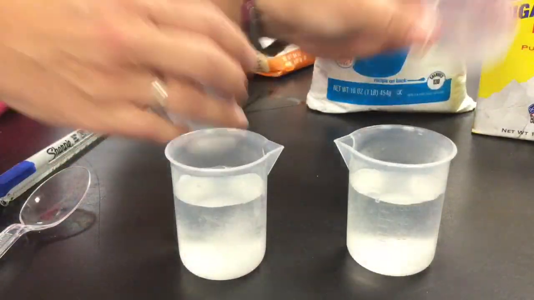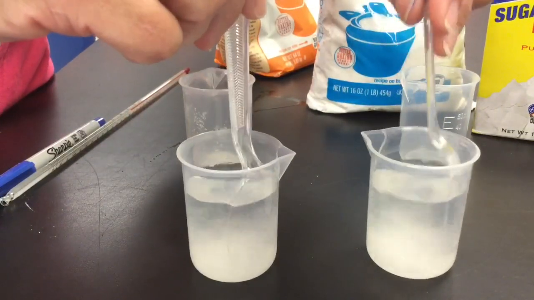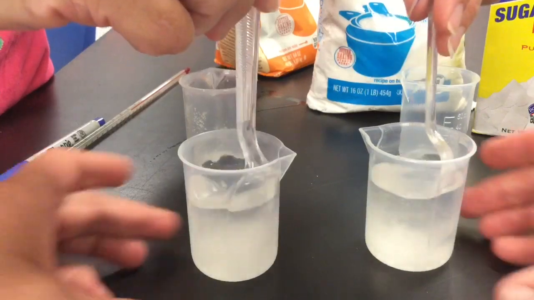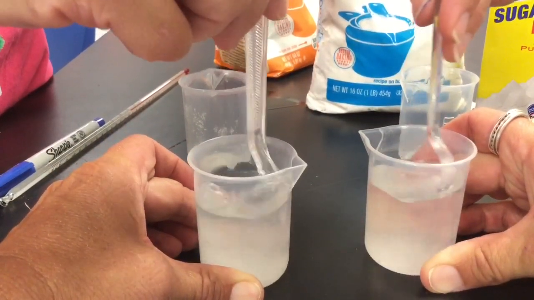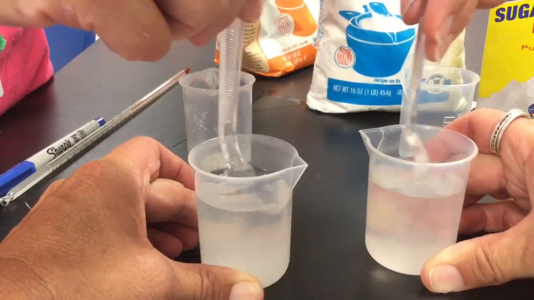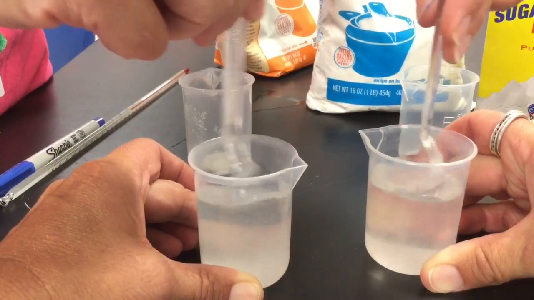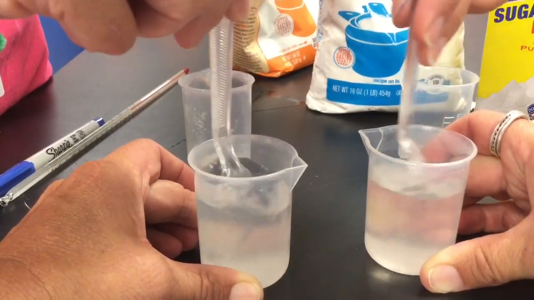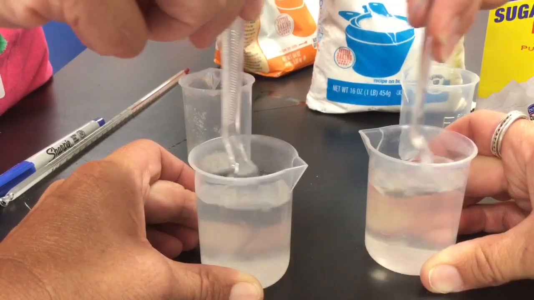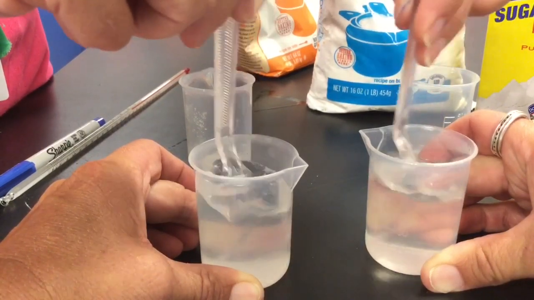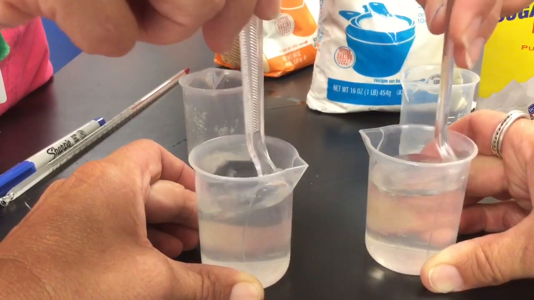Sugar's going to go in. Timer's going to start. And Mrs. Moss is going to mix. I'm going to hold these steady for her. She is mixing at the same rate of speed for both, which is pretty impressive, seems how she's probably right-handed, and my right hand would go faster. Now I can tell you the one on the right-hand side, I can feel the difference in temperature. Note the time. The time is 27 seconds right now.